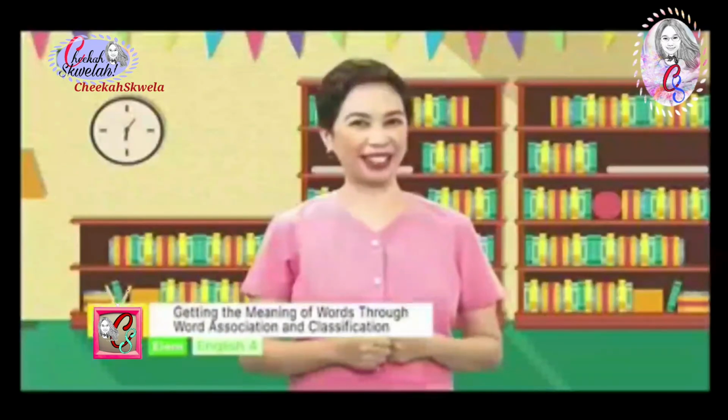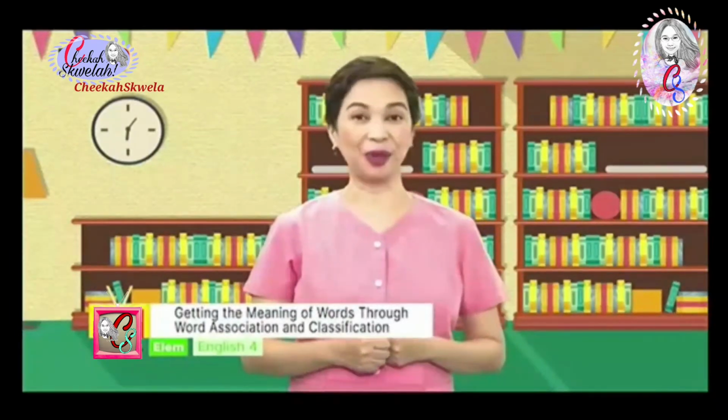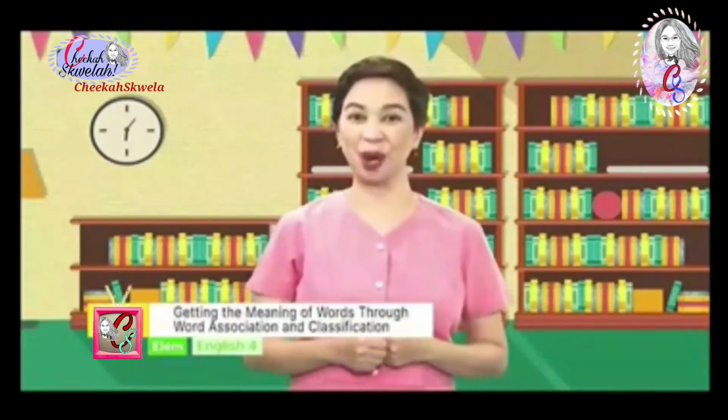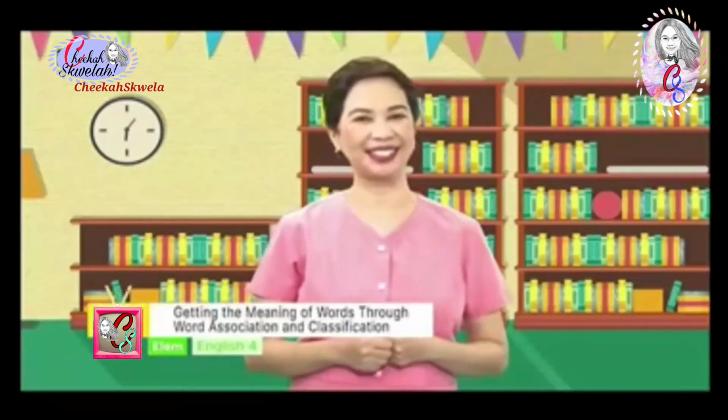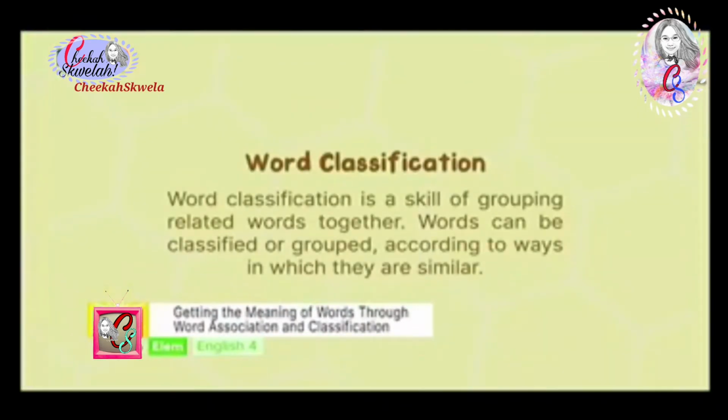Similarities. We analyzed the connections or similarities among the given words in our last activity, and were able to think of the subject where you learn the set of topics or skills given. Do you know what we just did? What we just did is called word classification. Word classification is a skill of grouping related words together. Words can be classified or grouped according to ways in which they are similar.